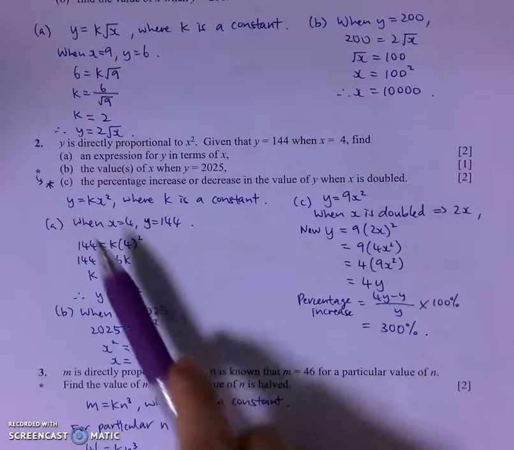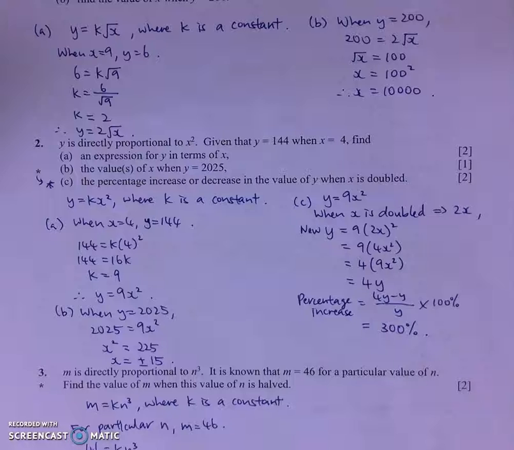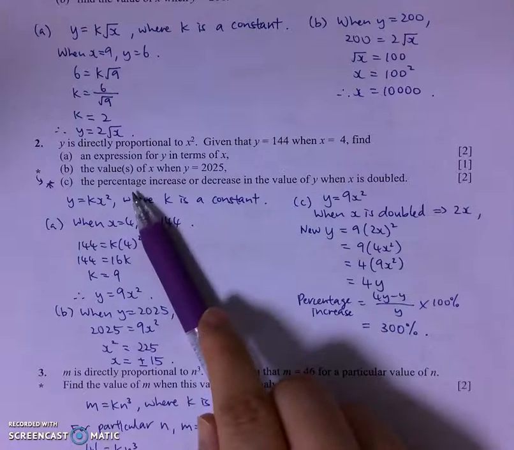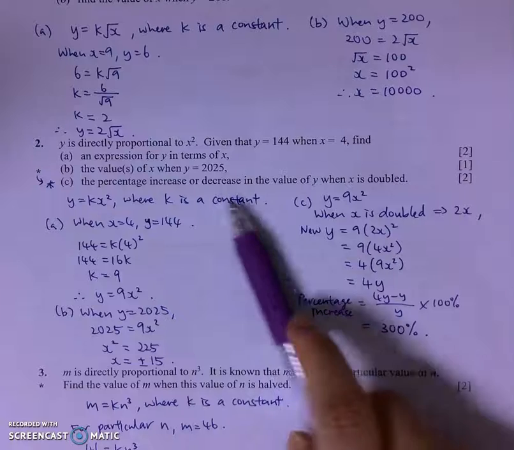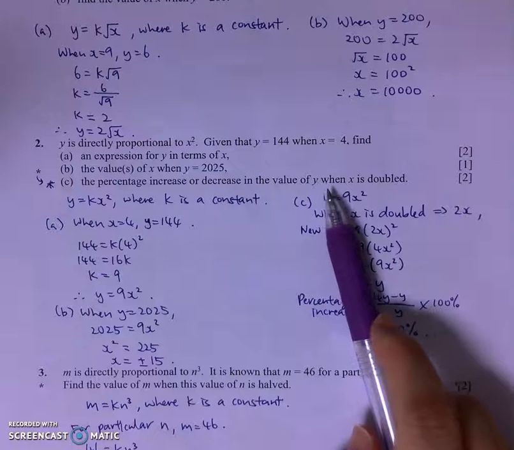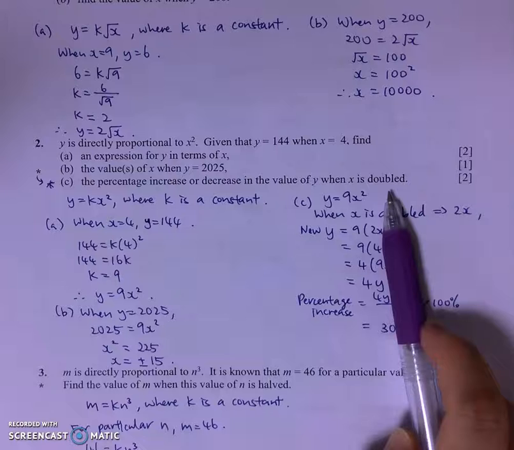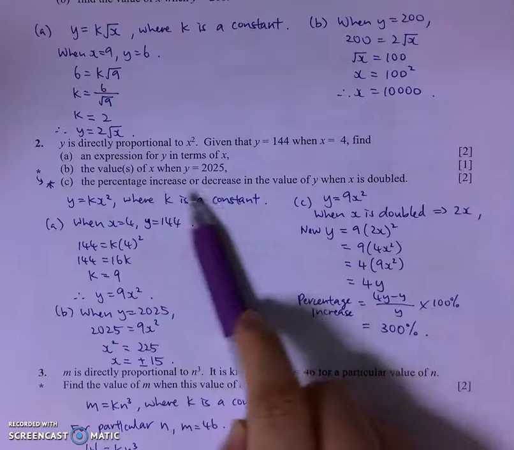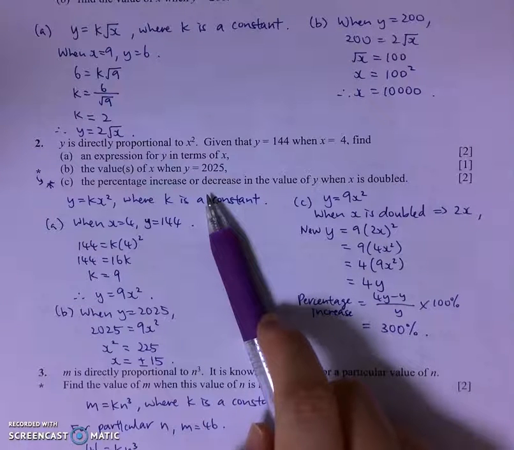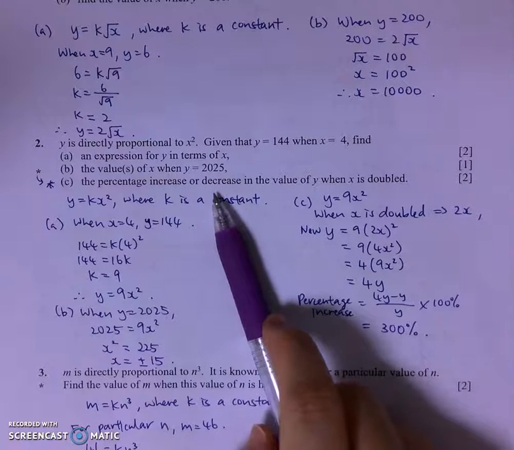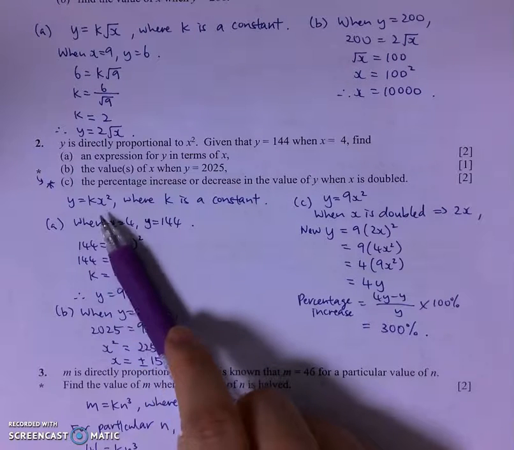Now part C, for number 2, is slightly challenging. They want us to find the percentage increase or decrease in the value of y when x is doubled. Now for this, actually we do know whether y will increase or decrease because y and x squared are directly proportional.